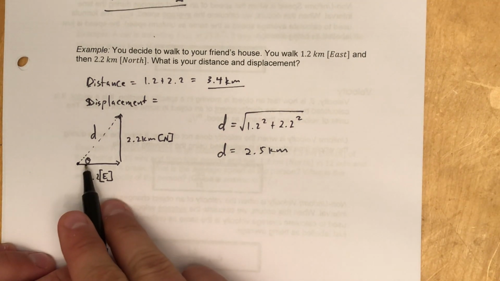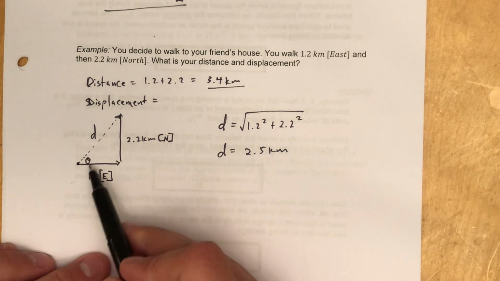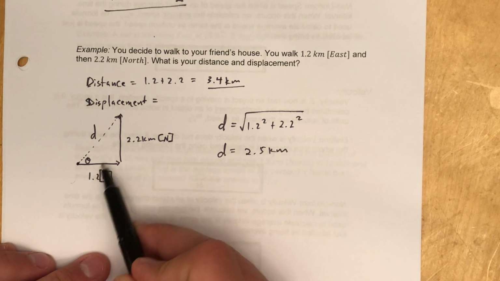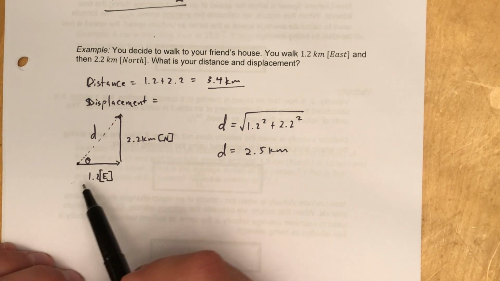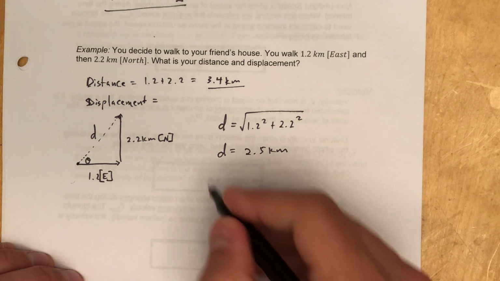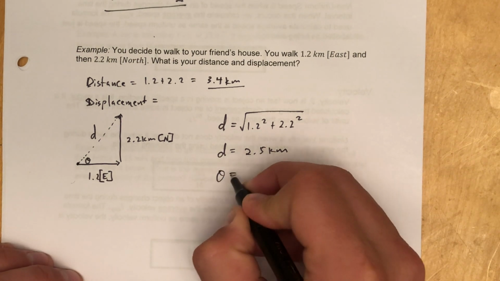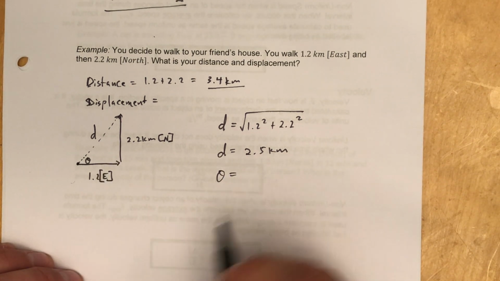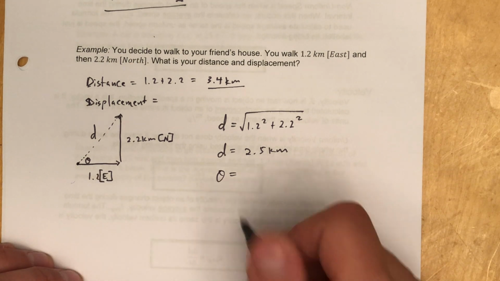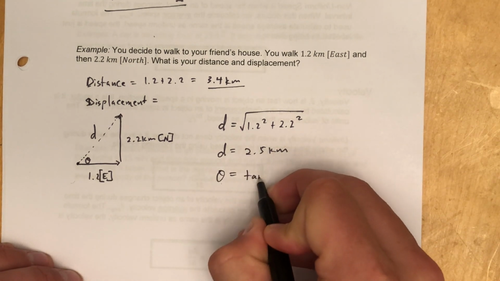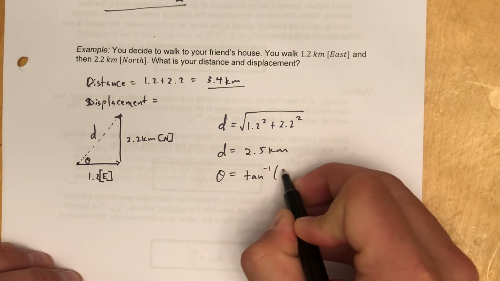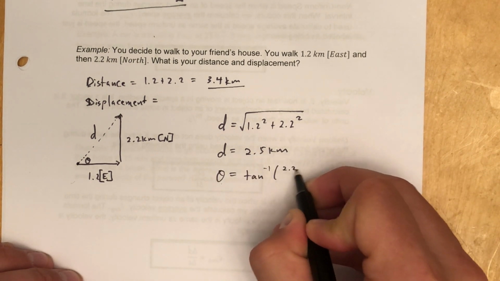And now we need this theta. So same idea. We look over here, we say opposite over adjacent. That's going to give us our tan ratio. And remember last time, I'm just going to go straight to my theta. So I'm going to be taking the inverse of tan of this ratio right over here to find theta. And it's going to be the opposite side over the adjacent side.